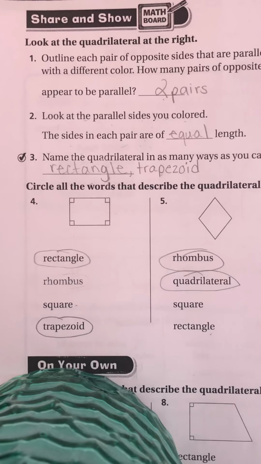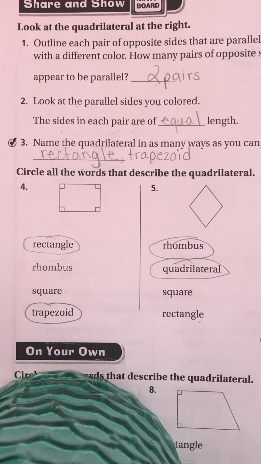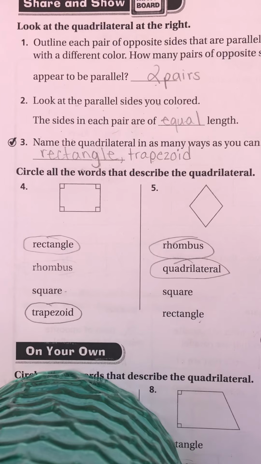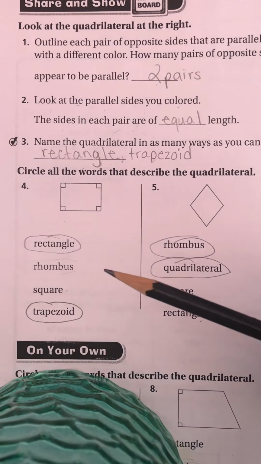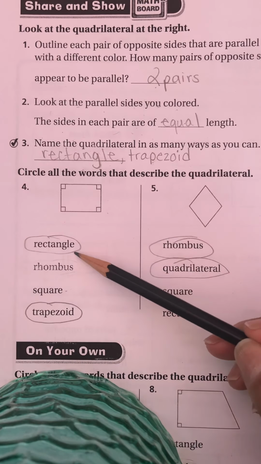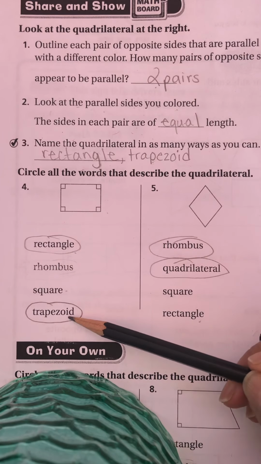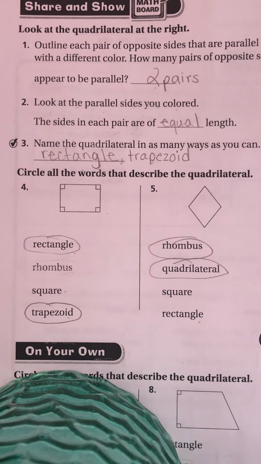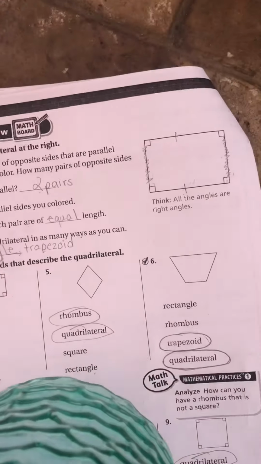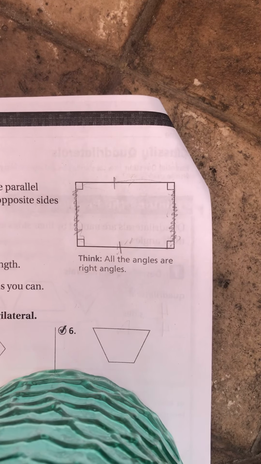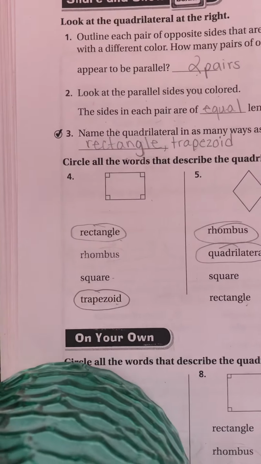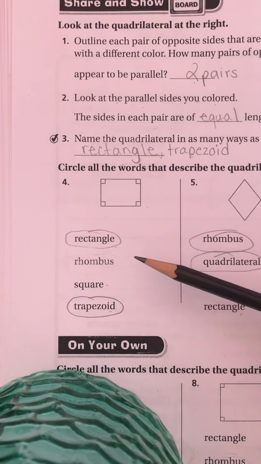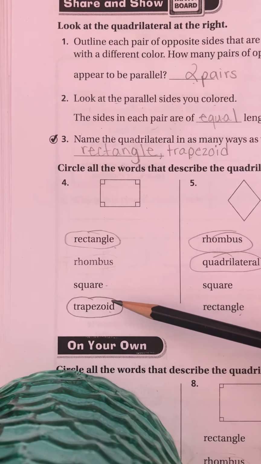Let's move on. Number 4, it says, circle all the words that describe the quadrilateral. Here is a rectangle, so it's a rectangle. It's also a trapezoid. Isn't that what was at the top of this page? This picture and this picture are the same. So the only two things you should have circled are rectangle and trapezoid.